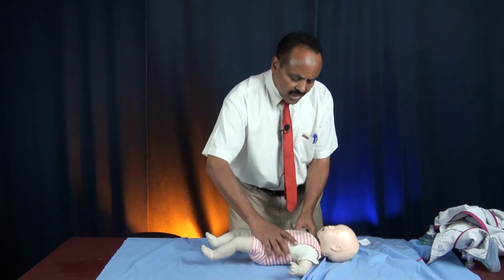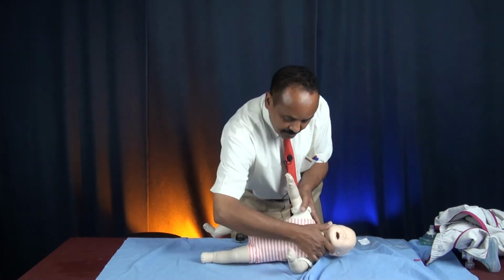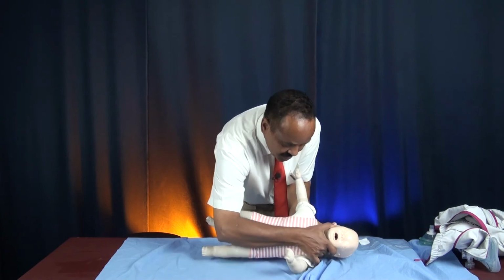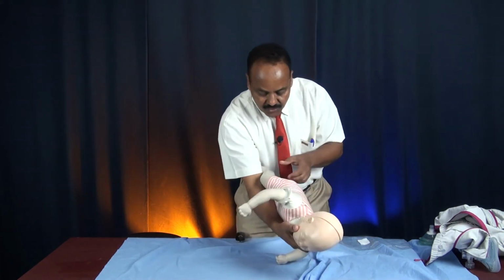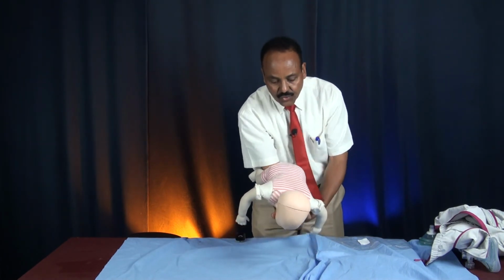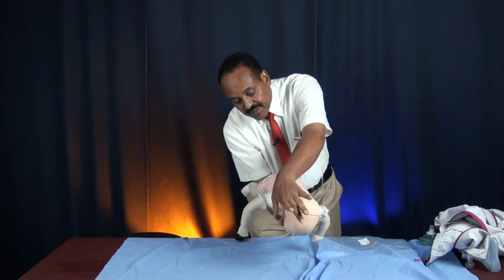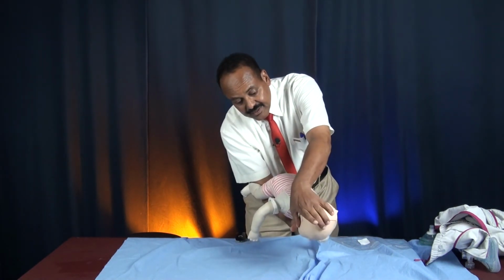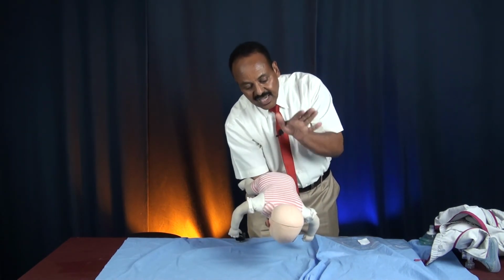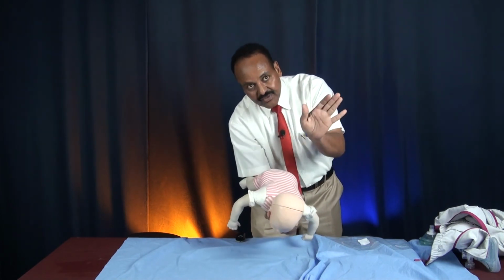You hold the child in your forearm and stabilize your forearm by your leg. Stabilize the head here, and you give 5 back blows between the scapulae. 1, 2, 3, 4, 5.